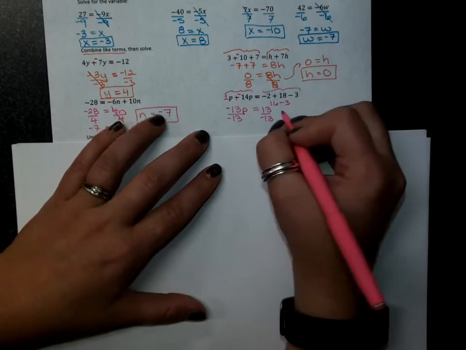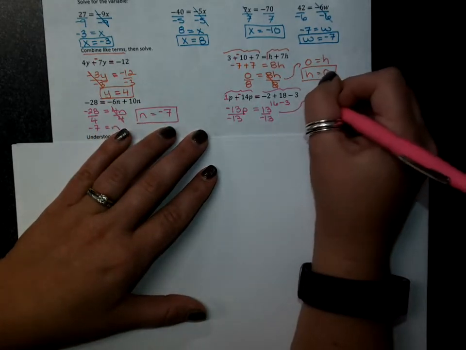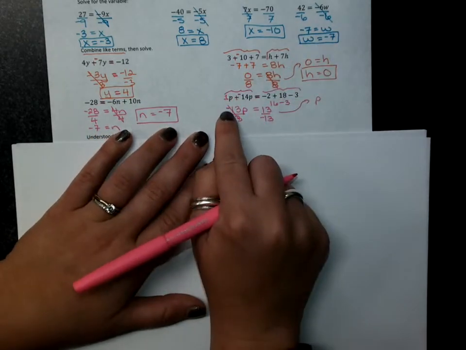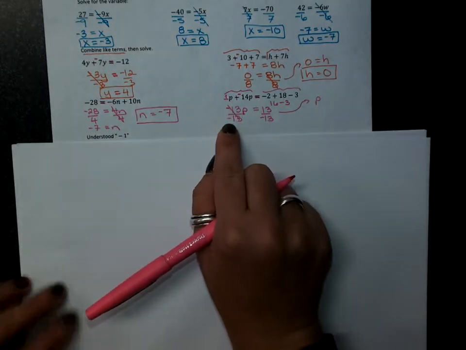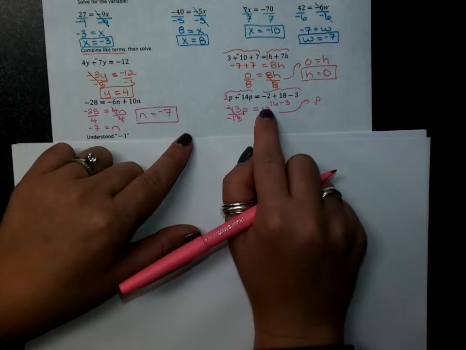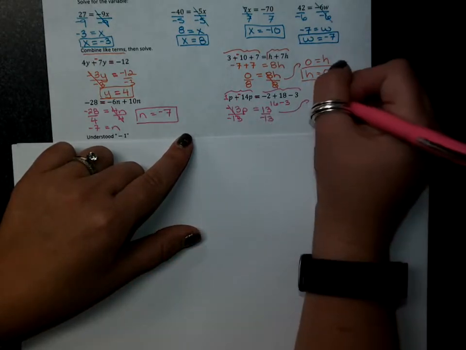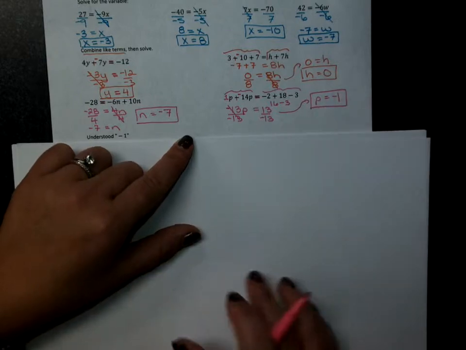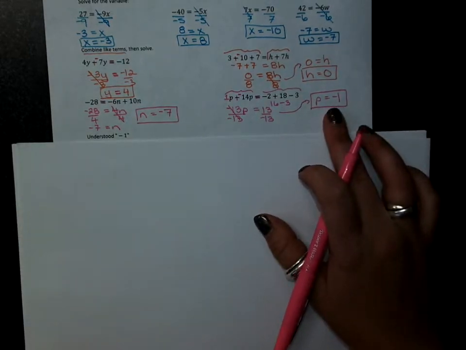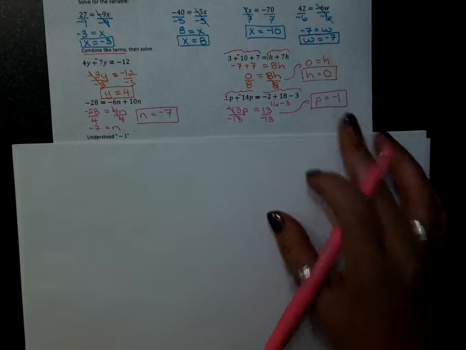I'm probably out of room. I'm going to pull it over here. You should get positive p. So remember we divide with the same sign. So the sign on the coefficient's negative, we divide by negative. Over here we have positive 13 divided by negative 13, which is negative 1. All of these should work out to integers for now. We'll get into fractions and decimals later.